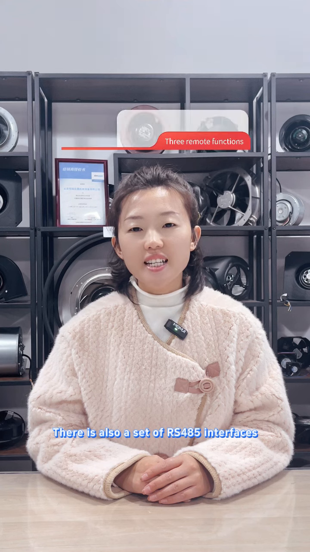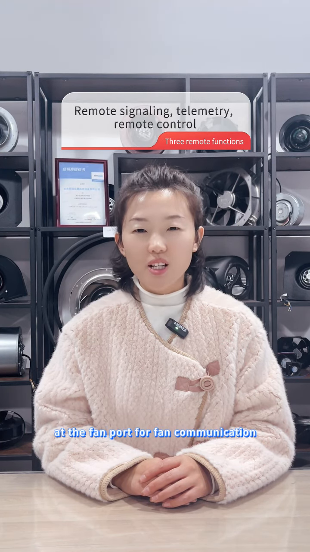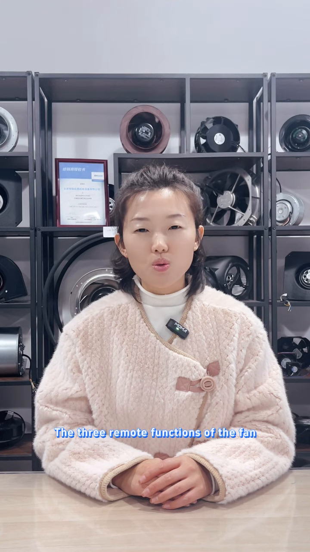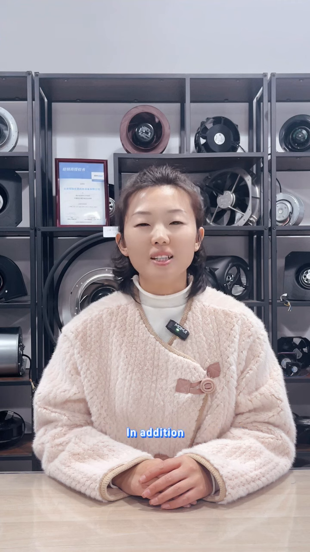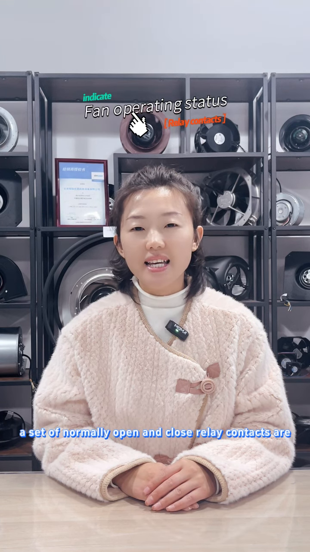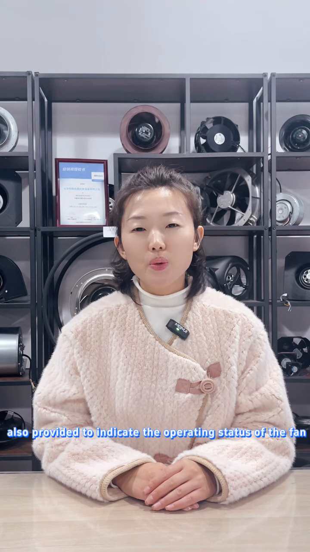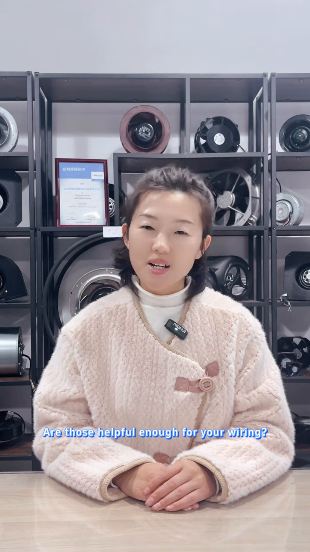There is also a set of RS485 interfaces at the fan port for fan communication. The 3 remote functions of the fan are realized through the protocol. In addition, a set of normally open and closed relay contacts are also provided to indicate the operating status of the fan. Are those helpful enough for your wiring?